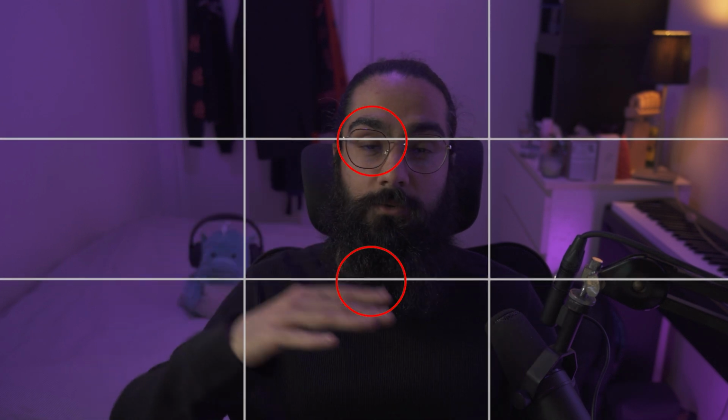If you are going to just talk like this and have a tutorial or something like that, you can have it like this. But usually in interviews, you will see the person either on the left or right side. They're not in the middle, and that person is usually put on one of these cross points. It's not only about people or objects, but if you have a horizon, you can put the horizon on the top line or bottom line. It will make your photos and videos look amazing.